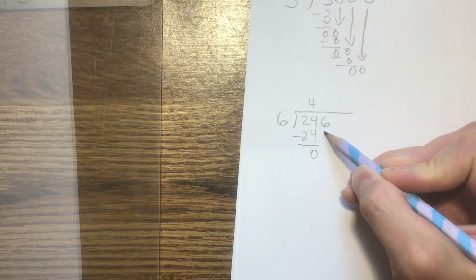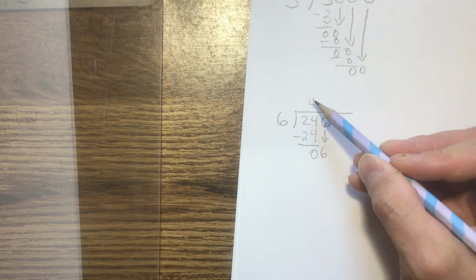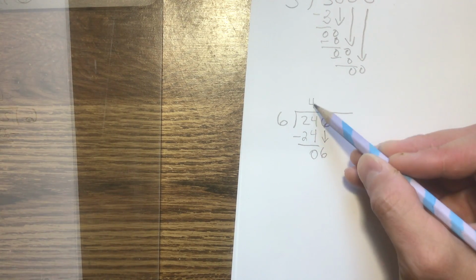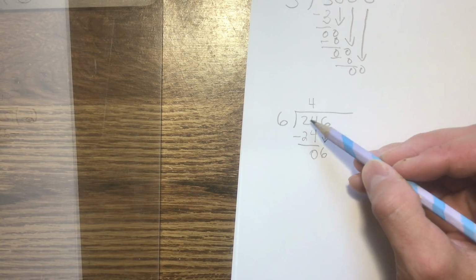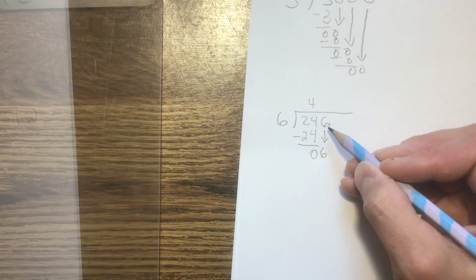But we got to bring the 6 down. Okay? Again, I want to point out that I put that 4 over this 4. Okay? I didn't put it over the 2. You don't want to do that. You want to put it over the end of the number you're working on, which is 24.